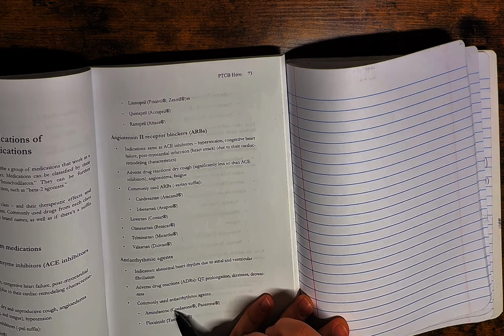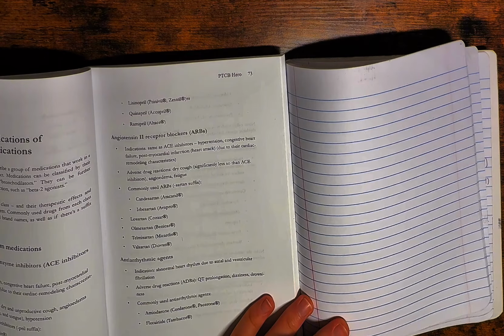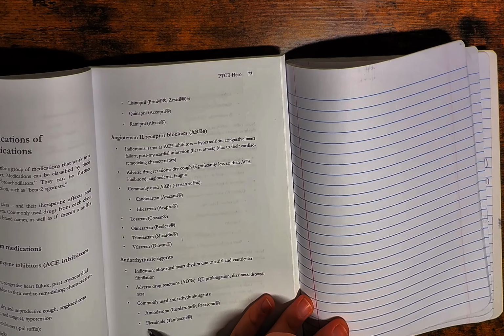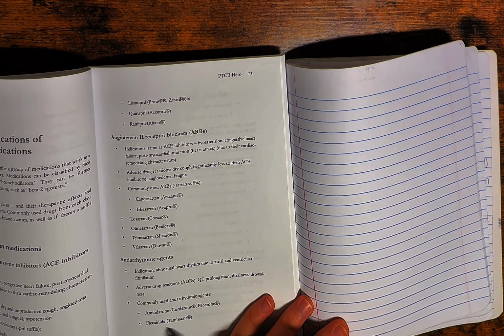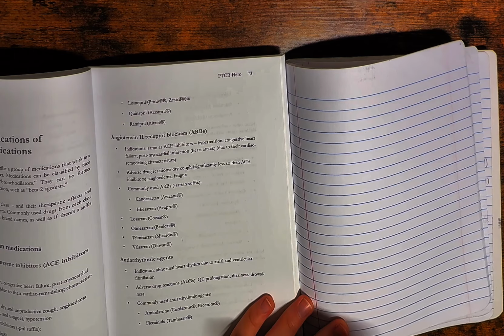Corderone. You see how nice of a space there is between these two O's. Pacerone. Pacerone's pretty nice. Flecainide. So as we can see, the suffixes here don't really matter. Sometimes they're the same, sometimes they're not.